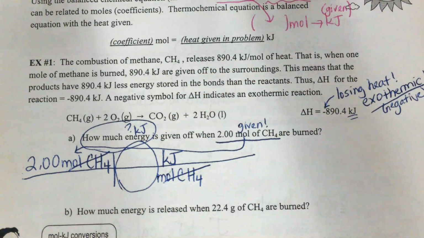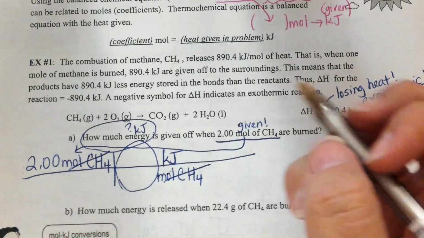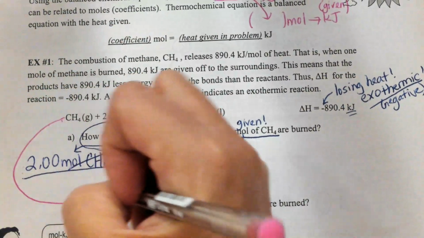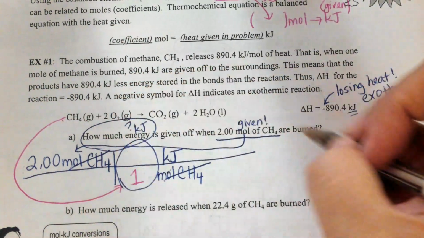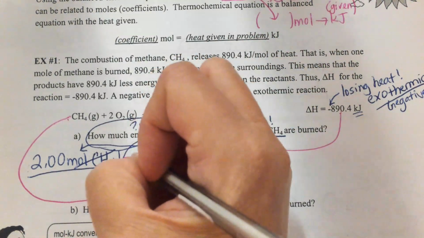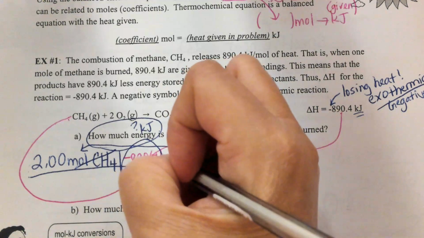And where am I going to get these numbers? Mole to kJ, well, we just said the mole to kJ is going to be the coefficient. So what's in front of the methane? Oh, it's a 1. So I'm just going to put a 1 in here. And then my kJs, I'm going to get from my given. I don't have to create anything. It's negative 890.4 kilojoules.